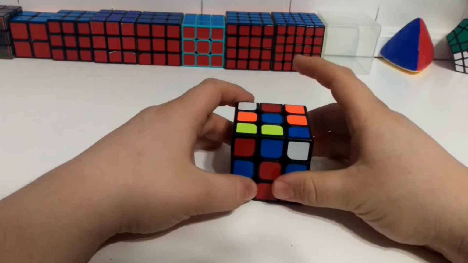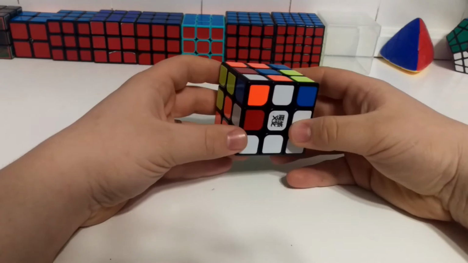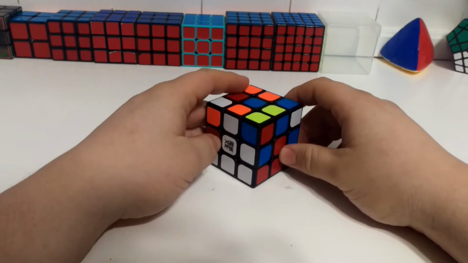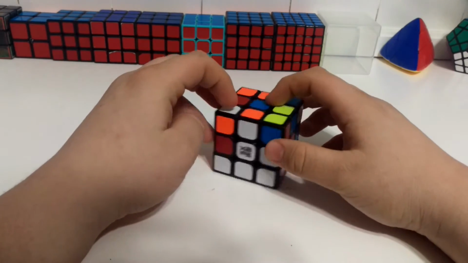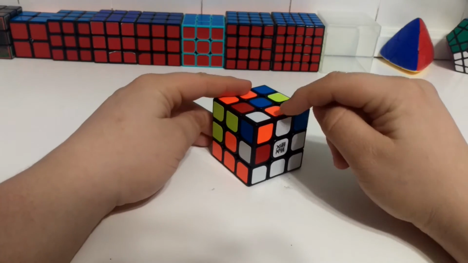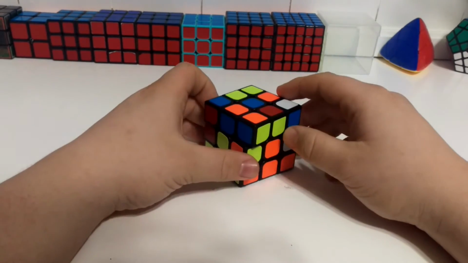Now, for the next part, we will be doing edges to get these edges into the places that they need to be.